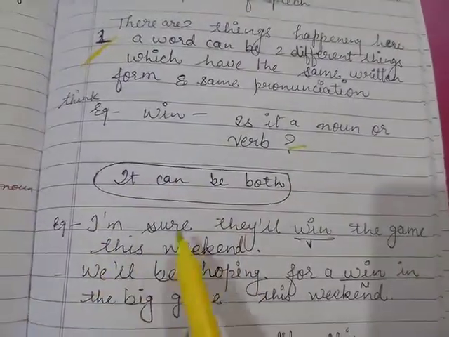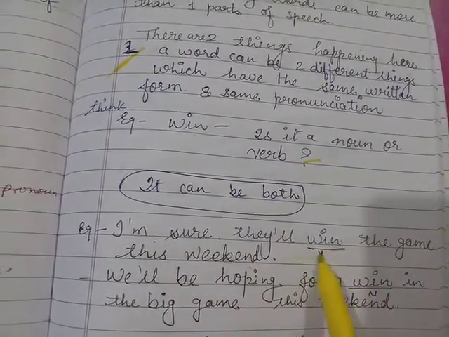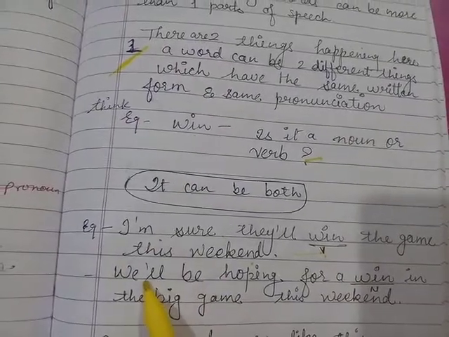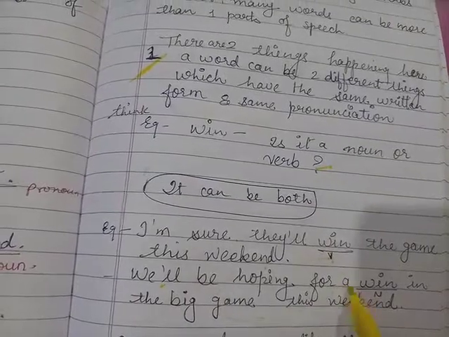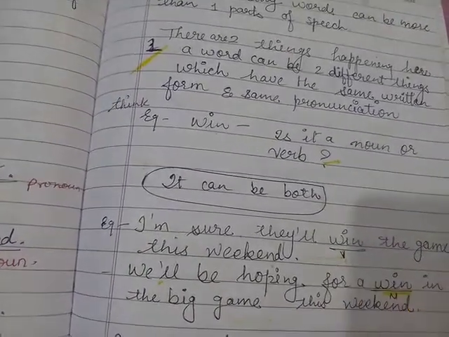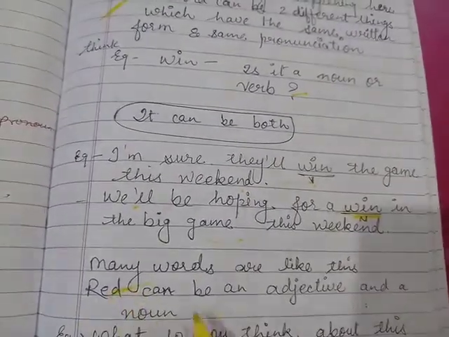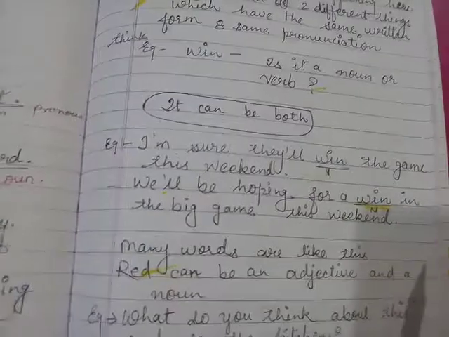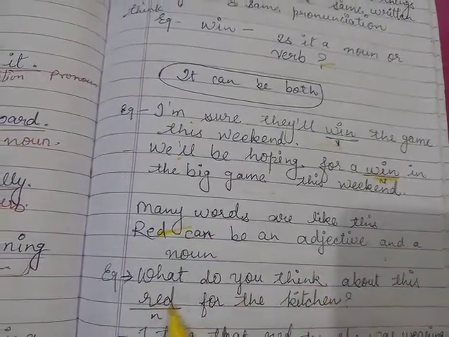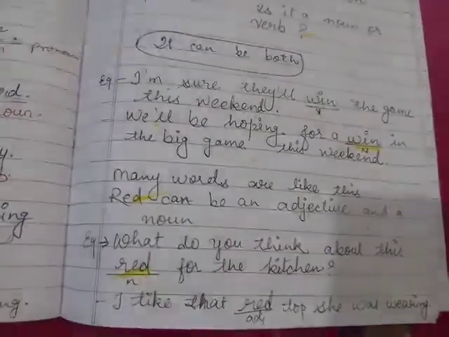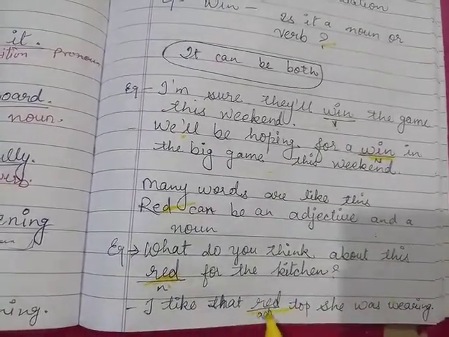For example, I'm sure they'll win the game this weekend. In this sentence, win is a verb. Second sentence: I'll be hoping for a win in the big game this weekend. In this sentence, win is a noun. Many words are like this. Red can be an adjective and a noun. For example, what do you think about this red for the kitchen? Here, red is a noun. I like that red top she was wearing. Here, red is an adjective.